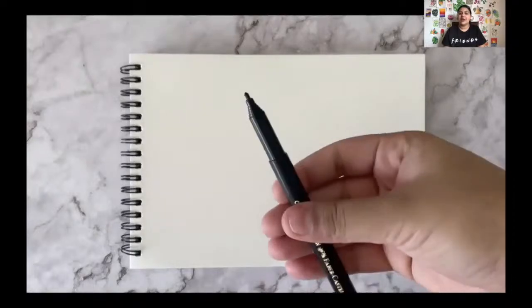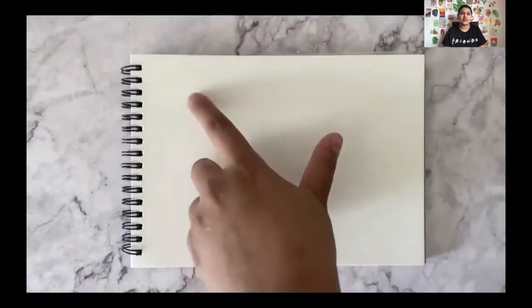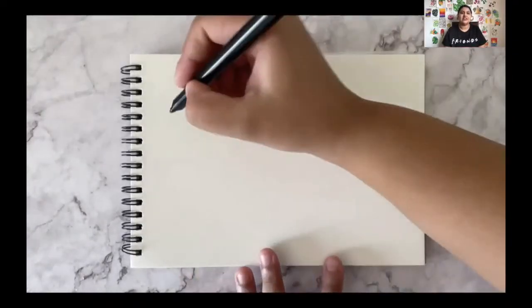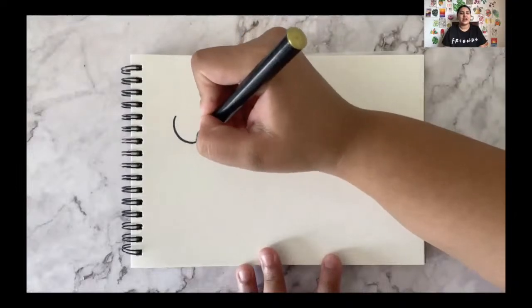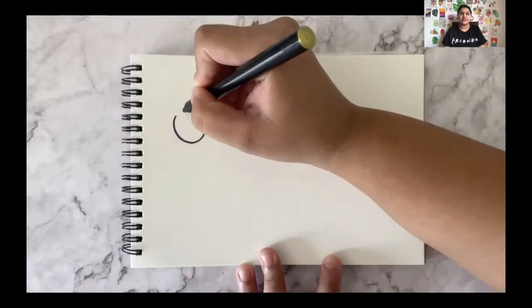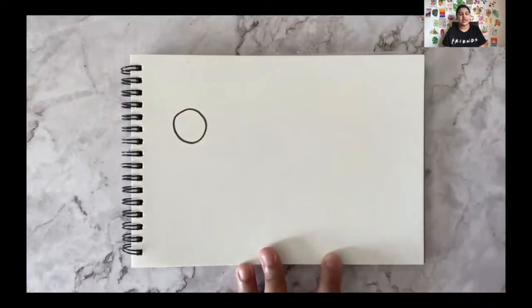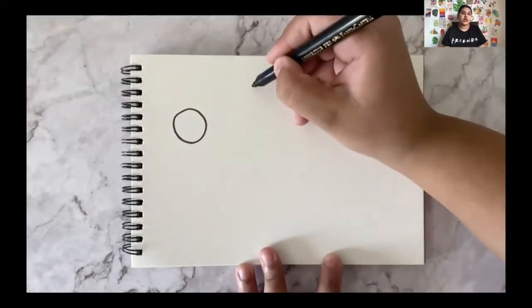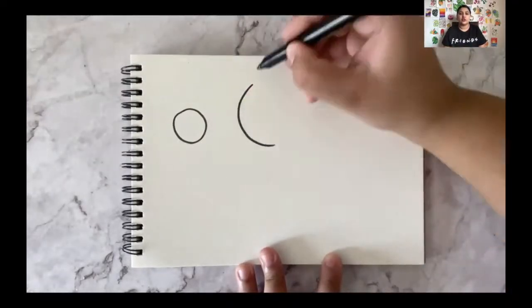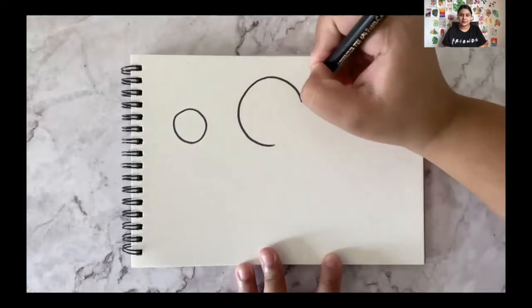So let's go ahead and draw it out so that you get a similar idea of what I am talking about. Here you can take your black color marker like I am doing, and we can get started. I'm drawing the smaller wheel in the front like I mentioned, and then I'm going to draw the back wheels.